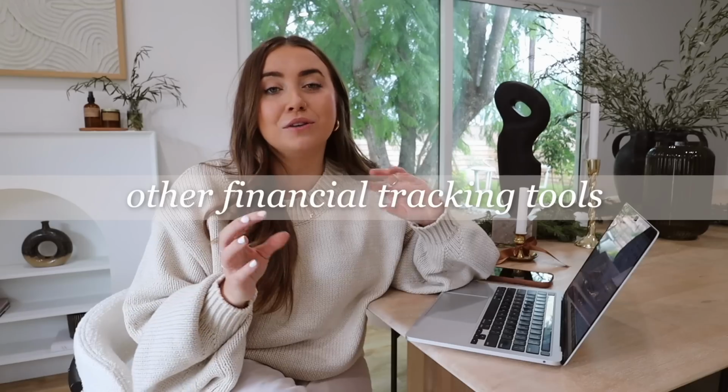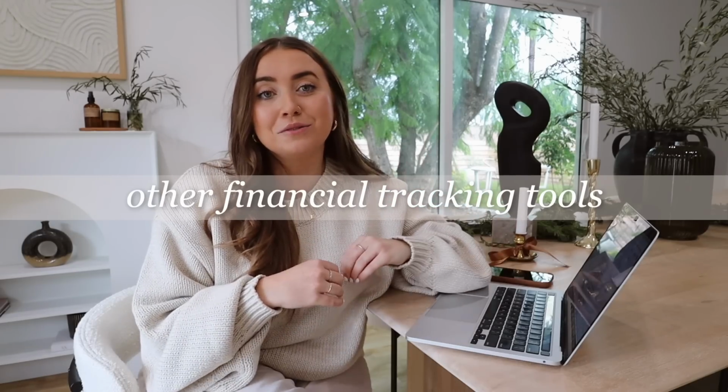And then at the end, I'm gonna show you just a couple of other financial tools I use that are also spreadsheets. I've been keeping up with the budget for a little over a year now, and when I started, you learn so much just about your spending. It's so easy to just mindlessly spend when you're not accountable even just to yourself. So I hope that all of you guys get something out of this video.